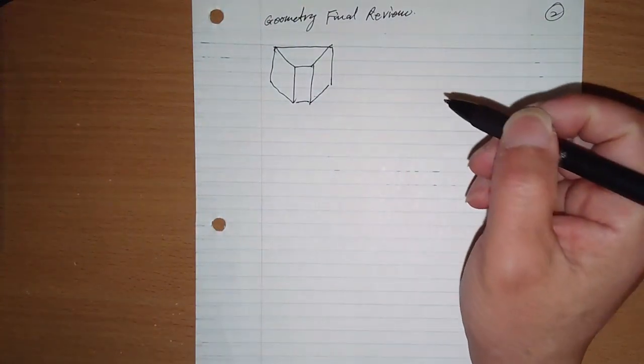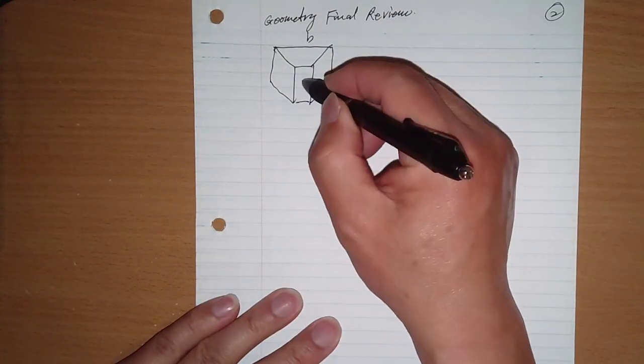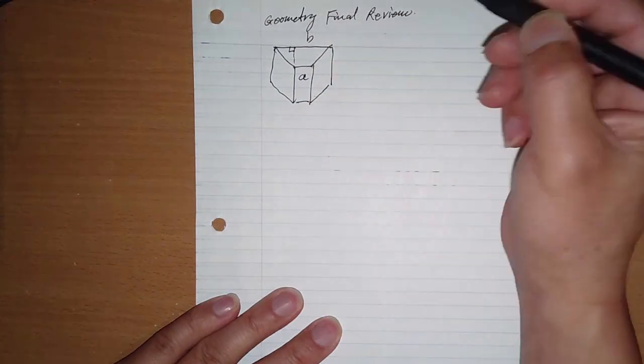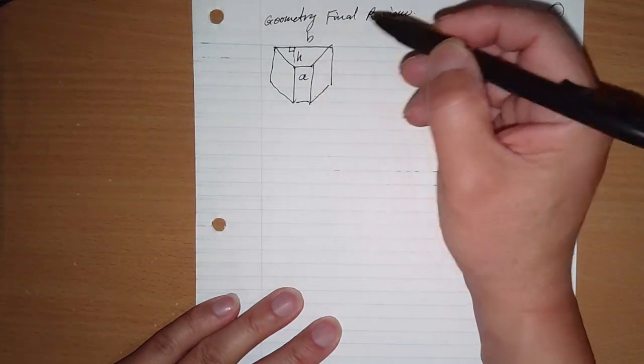Okay, so this is the B, this is the A, and then there's something perpendicular to there, that's H.